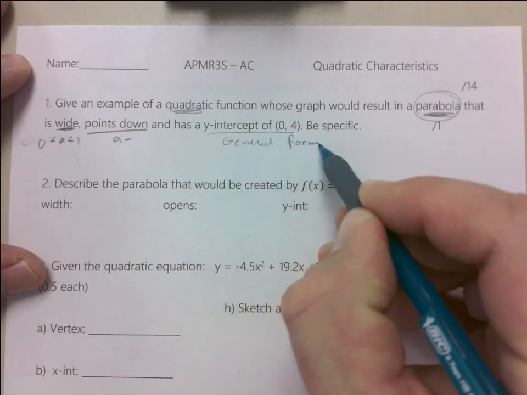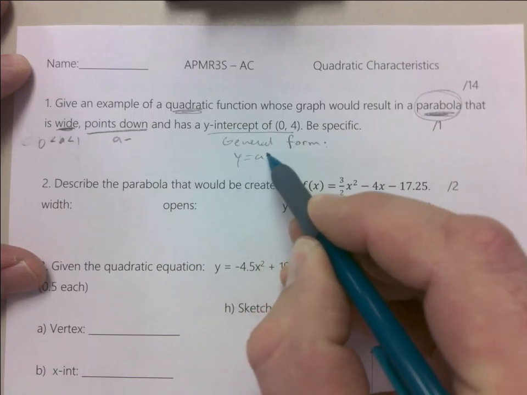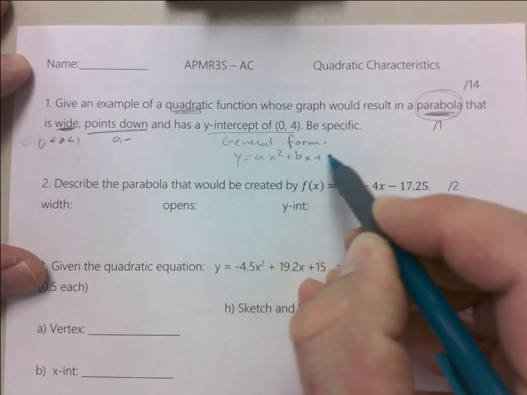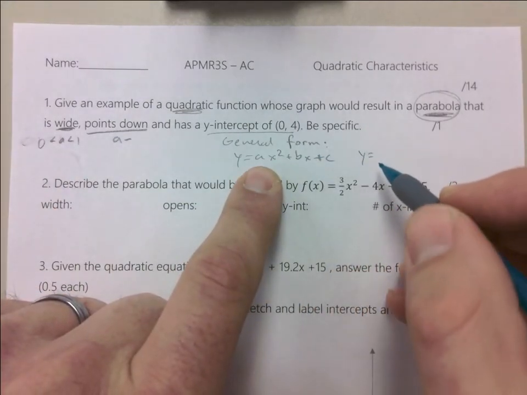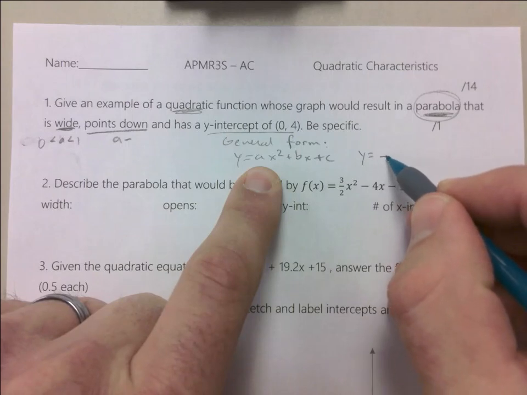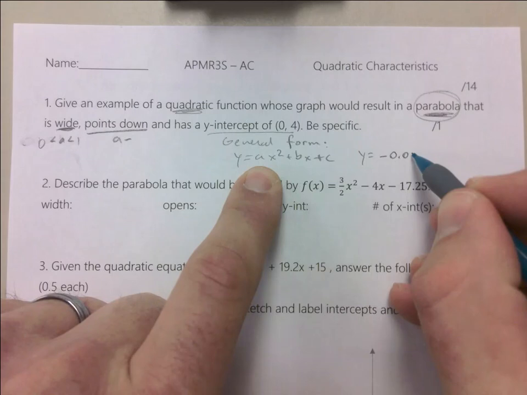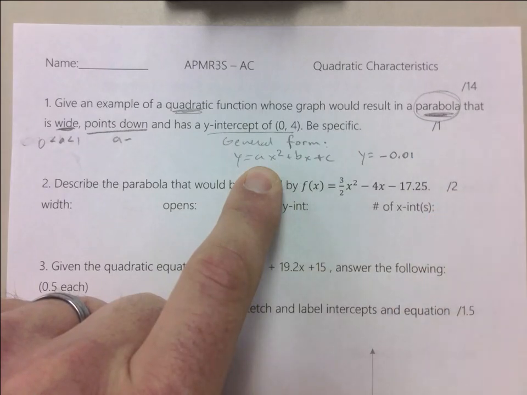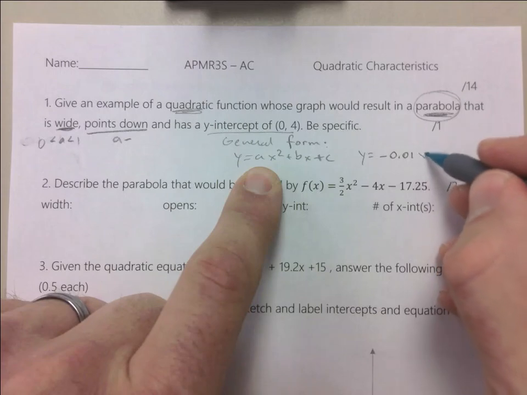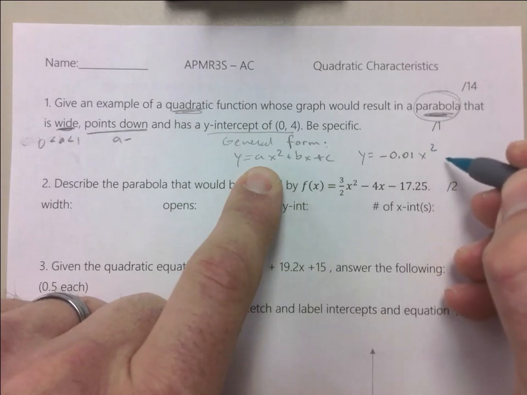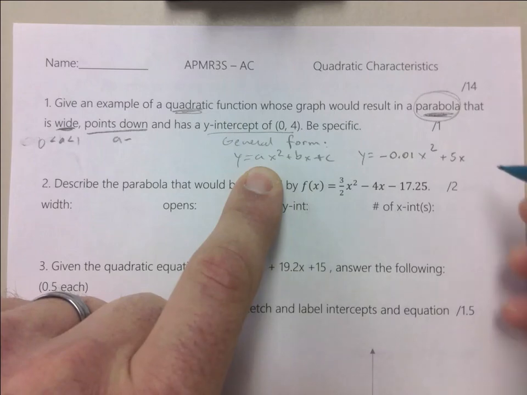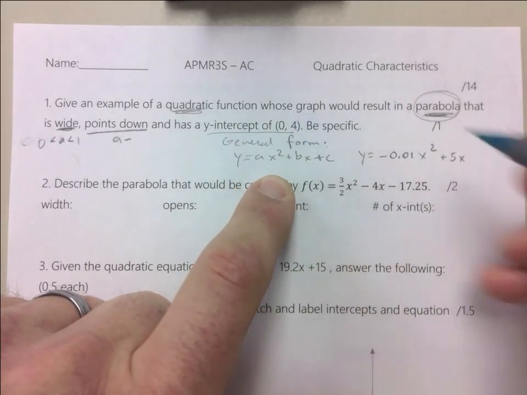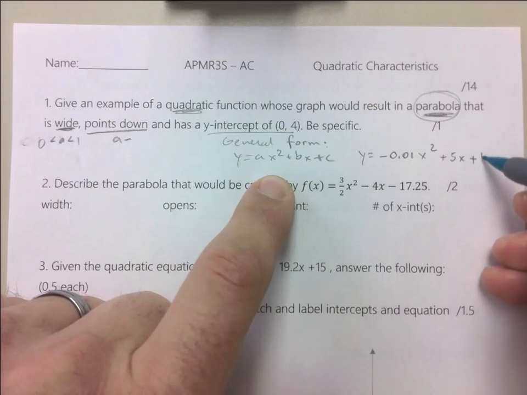The general form is usually like this. Okay, so A we know, so we're going to just make up a value for A. So we know it's negative. We can go negative 0.01. That's between 0 and 1, right? X squared. And the x term is up to you. It doesn't really affect what we're doing here. So whether or not it's there, it doesn't really matter. But then the y-intercept, that 4 should go at the end here. And it's positive 4.